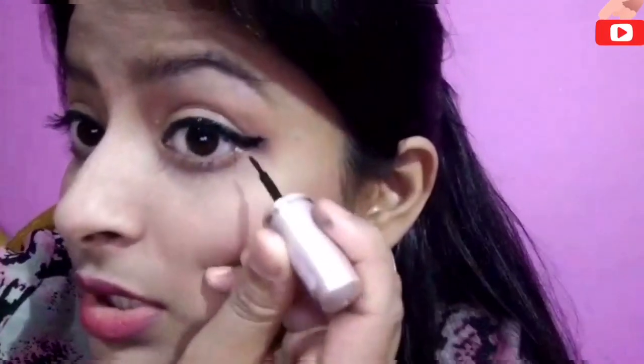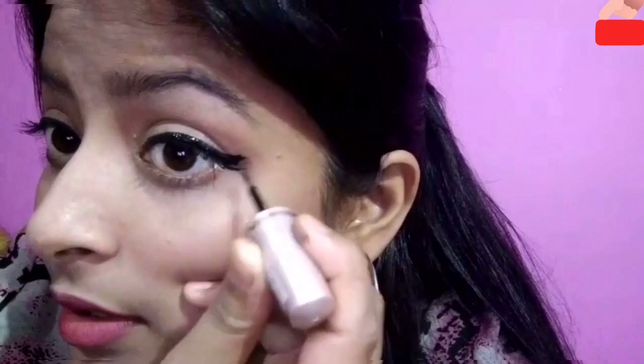The third look, I'll be applying the third look over it. This is the double wink liner, so I will be applying over it. This is the first wink, and then you need to do the second wink over its end.